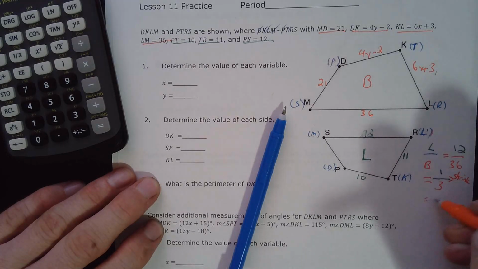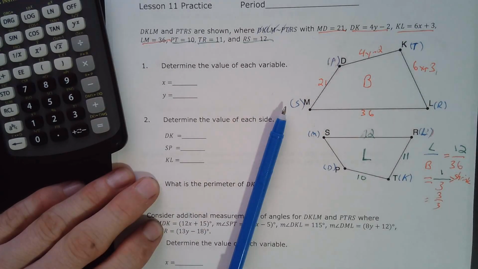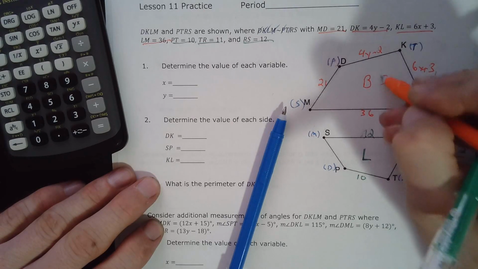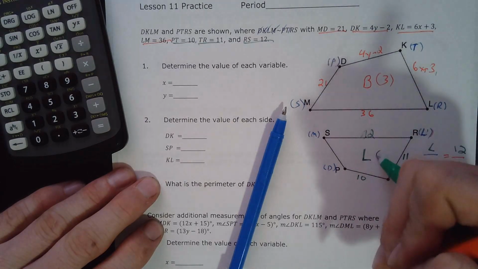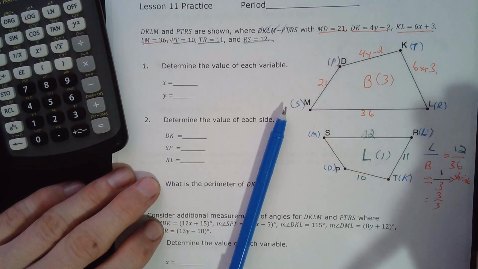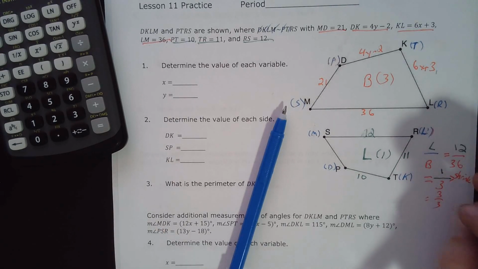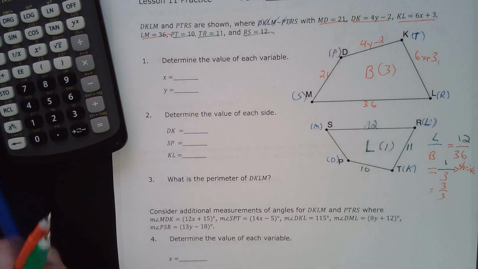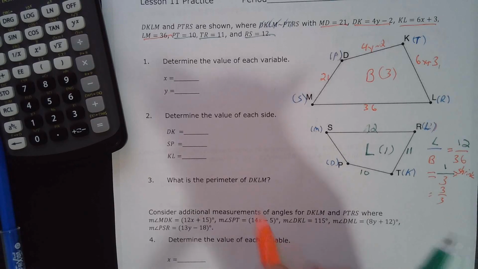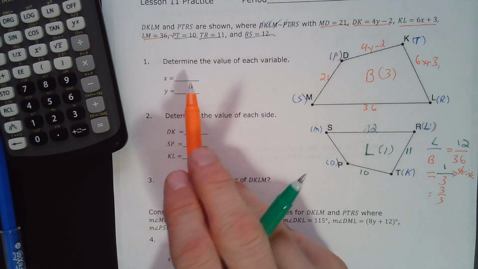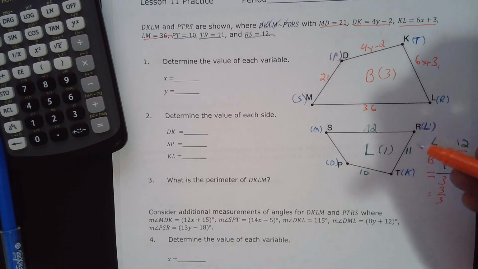And my growth fraction is 3 to 1, or 3. So this is 3 times the size of this one, right? So that's cool. If that comes in handy later, we'll see. I don't know. Right, so let's figure out x here. I gotta find out.